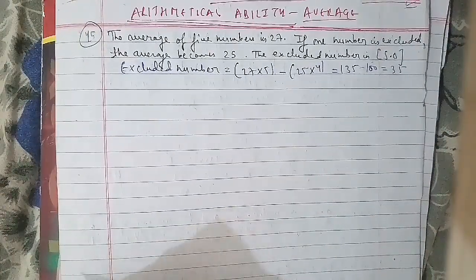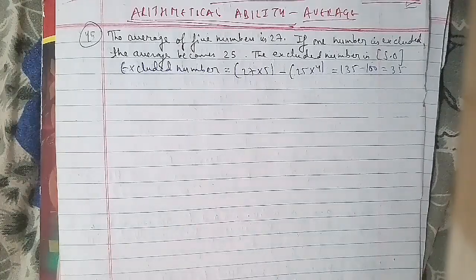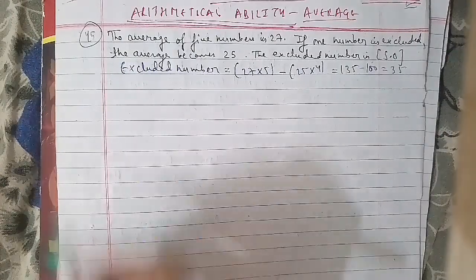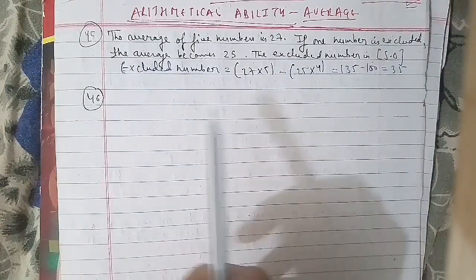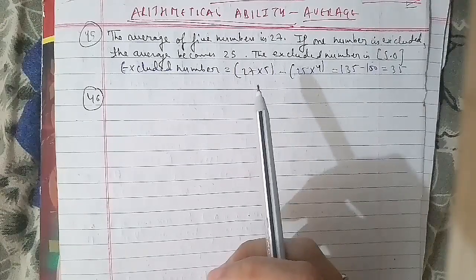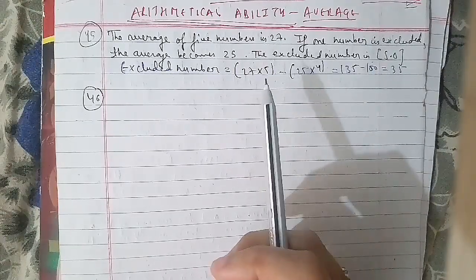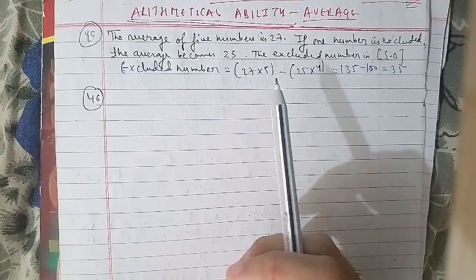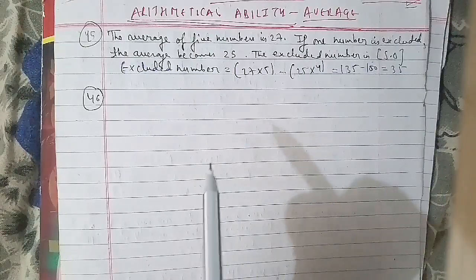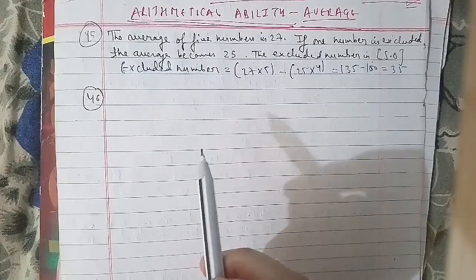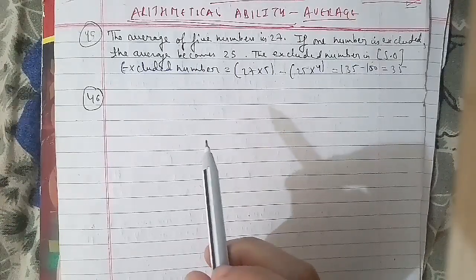Now we'll go ahead with another question, which is the 46th question of the session. The average age of 35 students in a class is 16 years. The average age of 21 students is 14. What is the average age of the remaining 14 students? This has been asked in your SBI PO question paper as well, and that is also an important paper. The options are 15 years, 17 years, 18 years and 19 years.